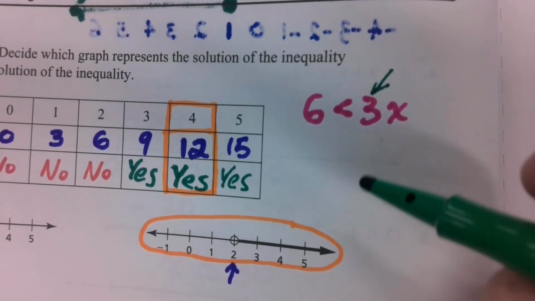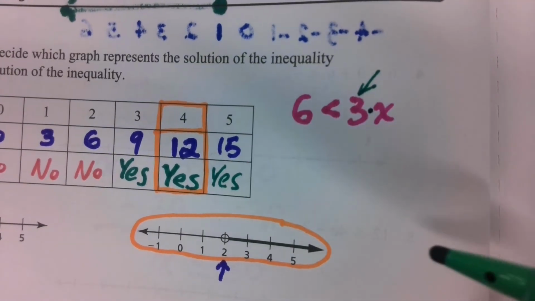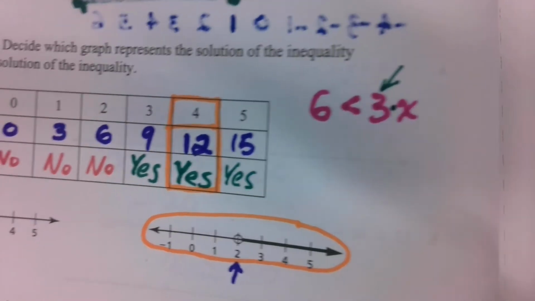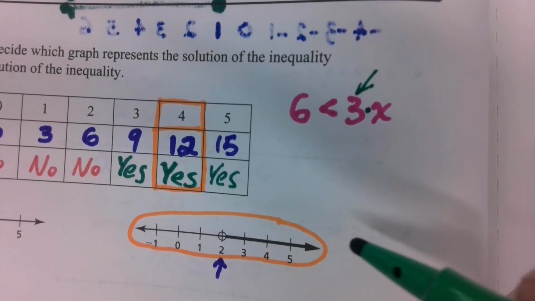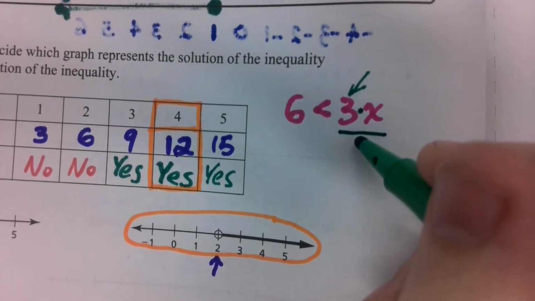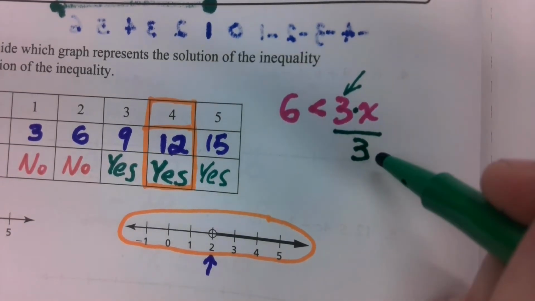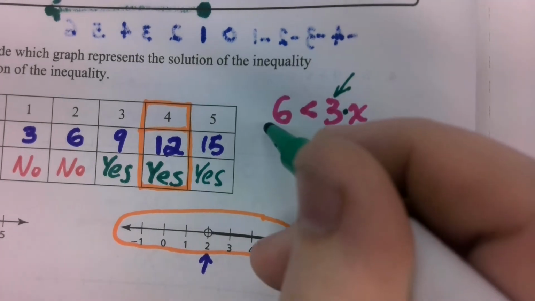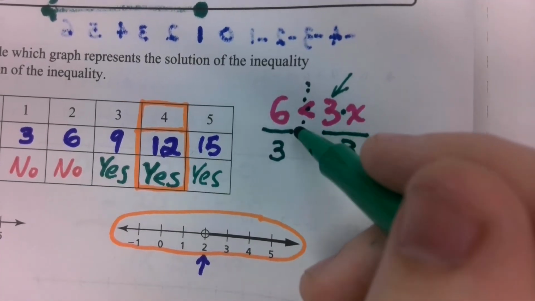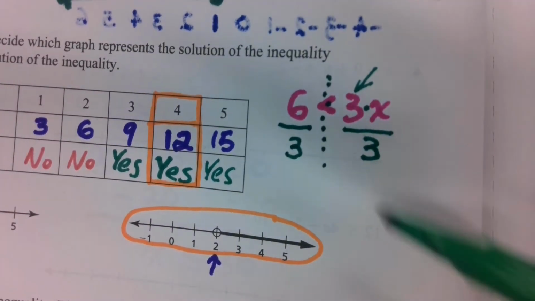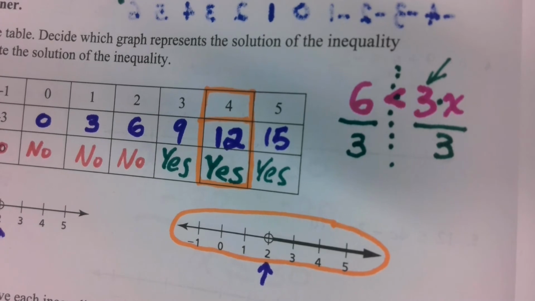How is this 3 attached to our x? Since it's next to it, it's being multiplied. Well, now this looks familiar. How do we get rid of multiplying by 3? This is where we divide by 3. But did we ever just do it to one side? I don't think so. We always divide by the same thing on both sides of what was once our equal sign, but is now an inequality symbol.